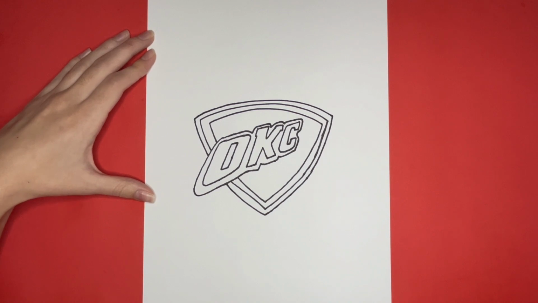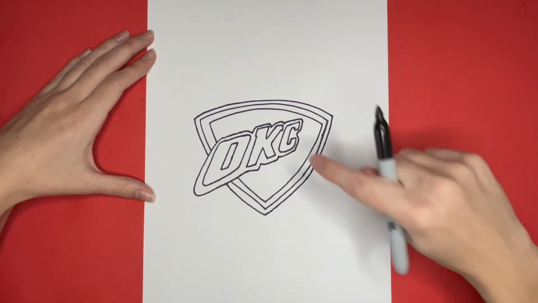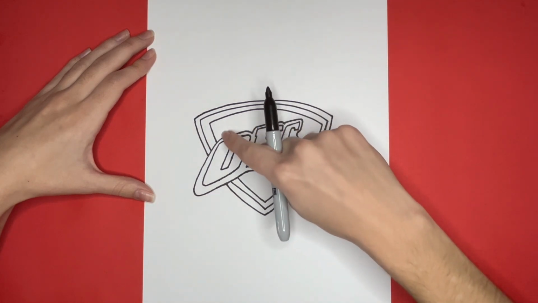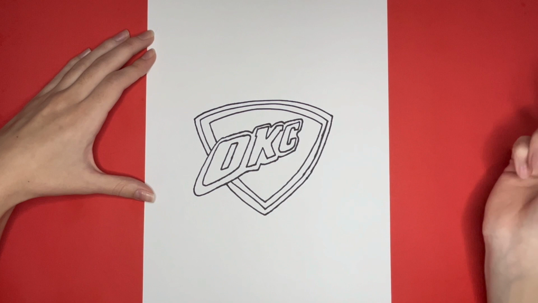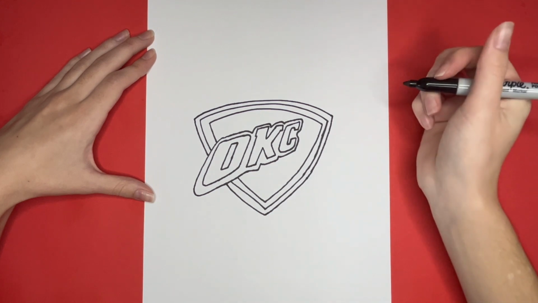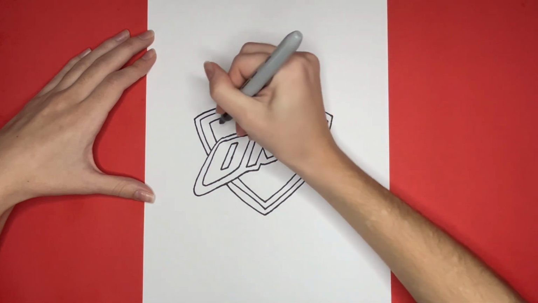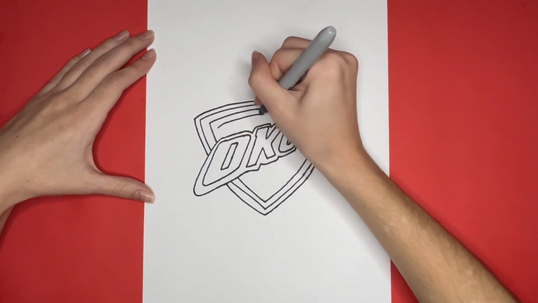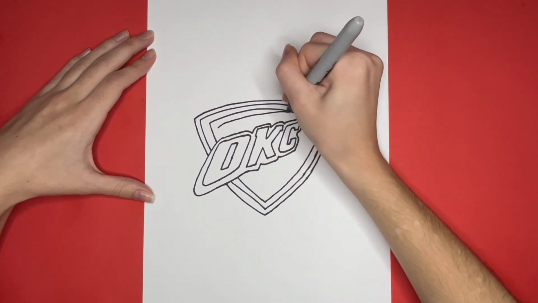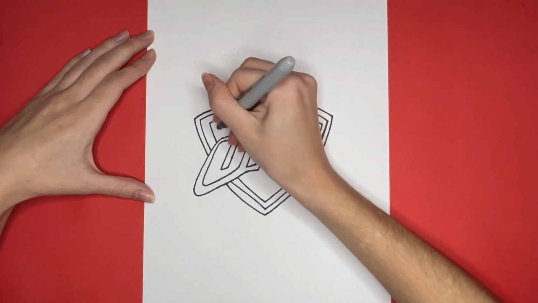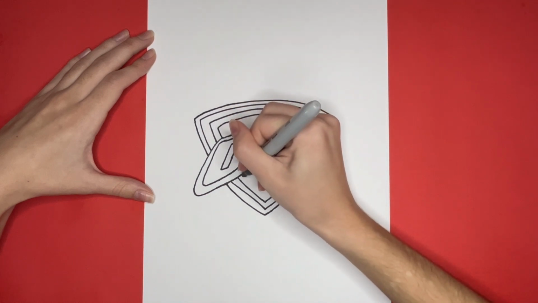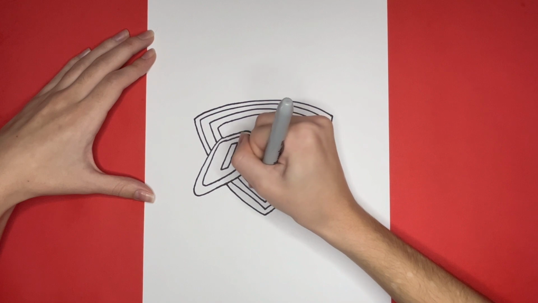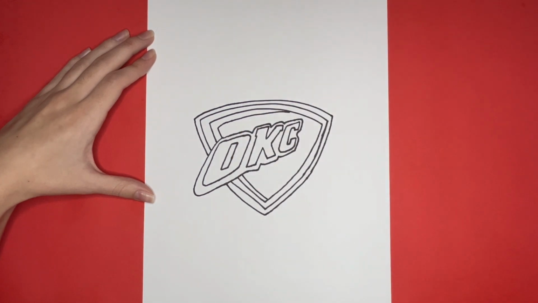Next, we are going to draw two lines inside of the smaller shield shape that we drew, and these two lines are going to go right here and down here.